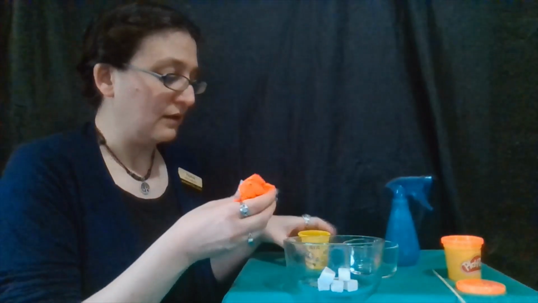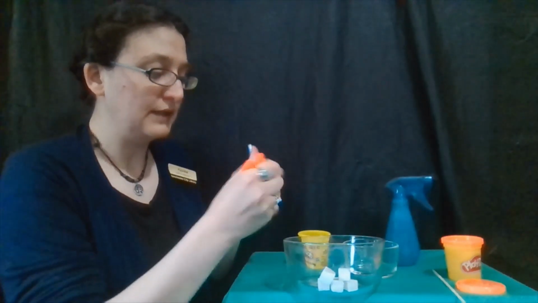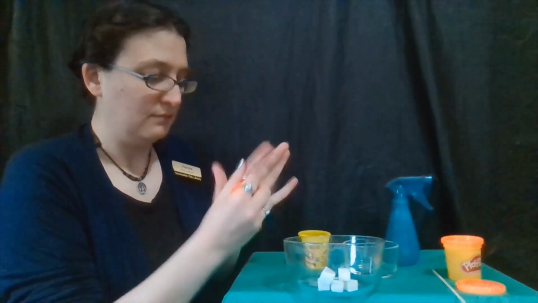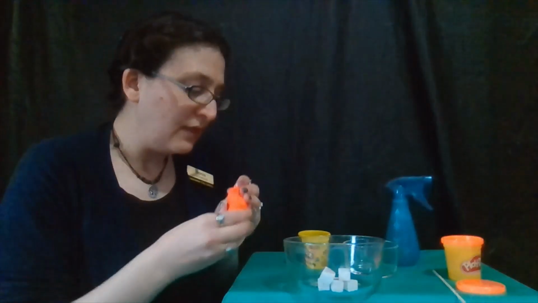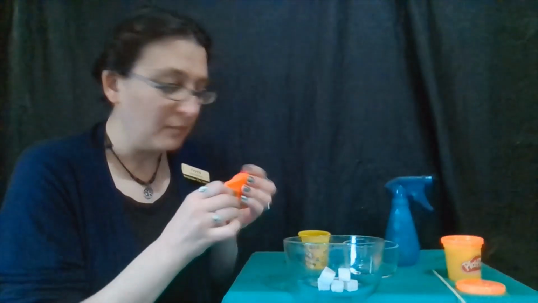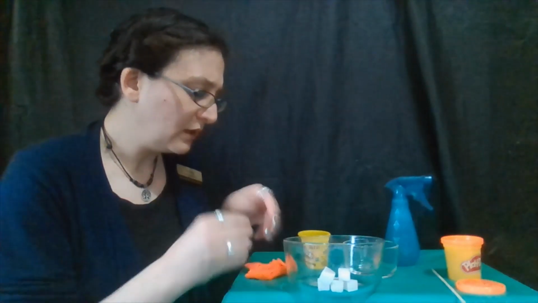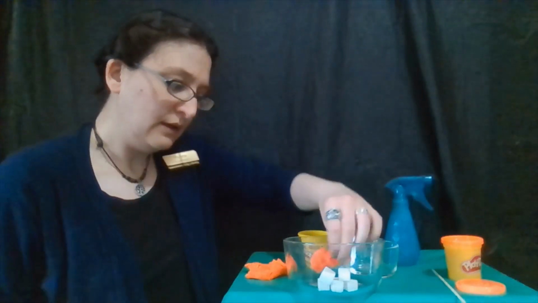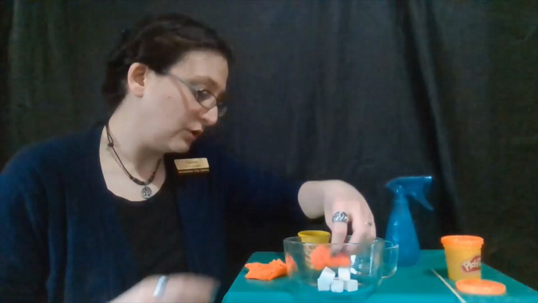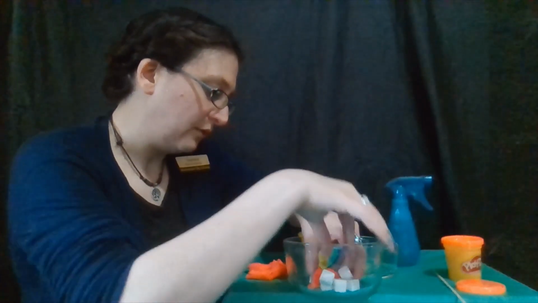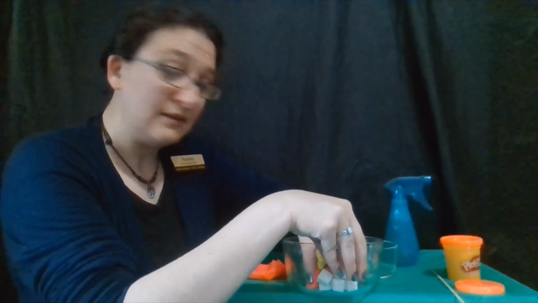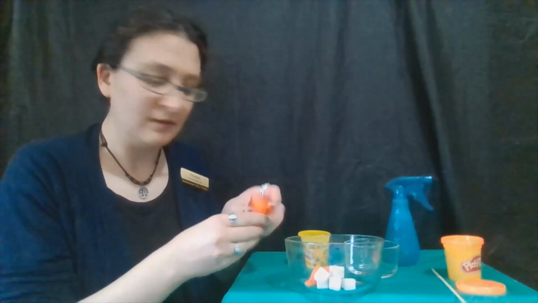So I'm going to take my Play-Doh, make it a little bit easier to work with, and then I'm going to start putting my Play-Doh around my sugar cubes to sort of form the earth and the stone that might have flowed over this formation.